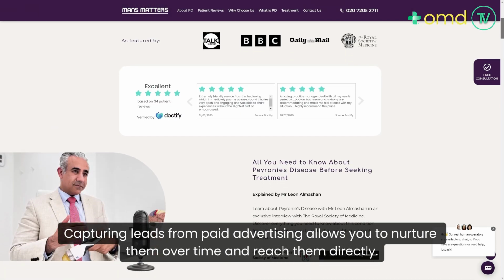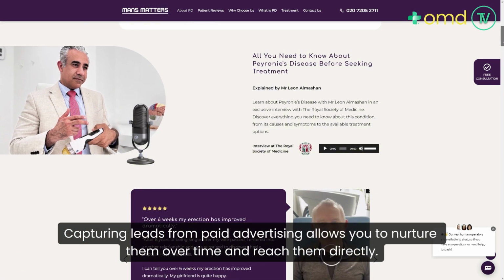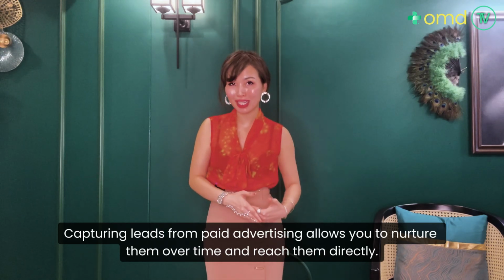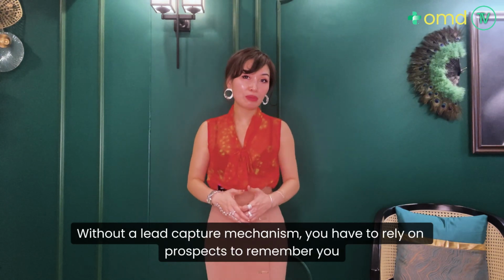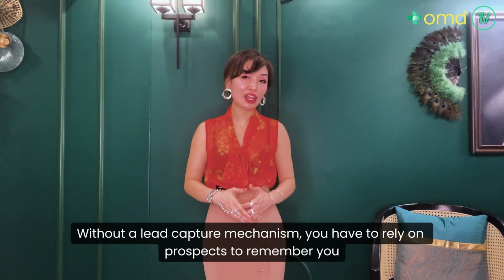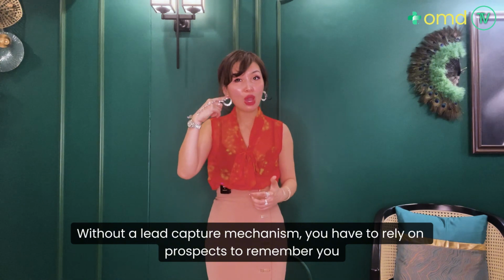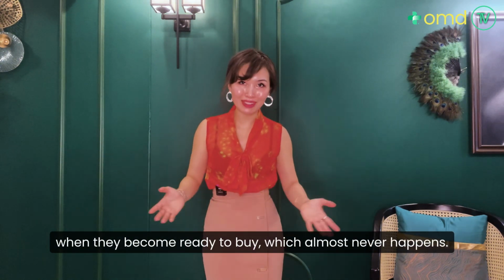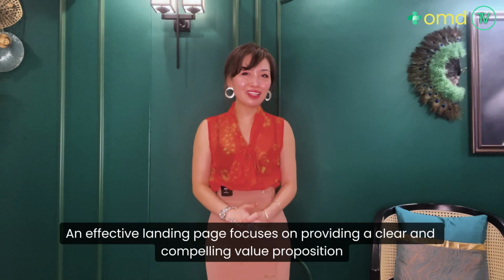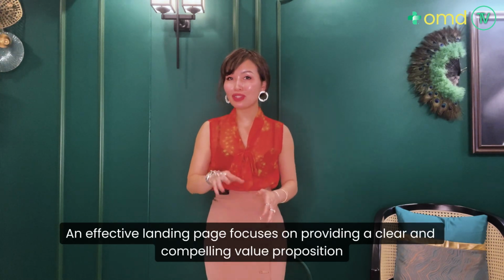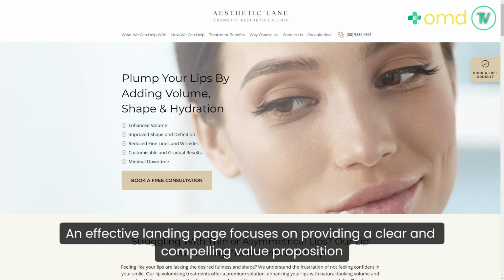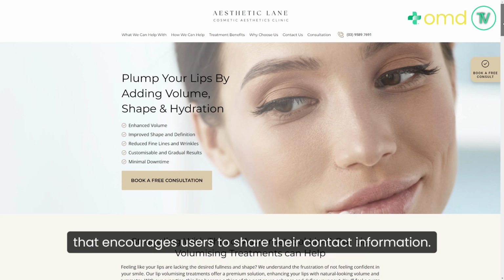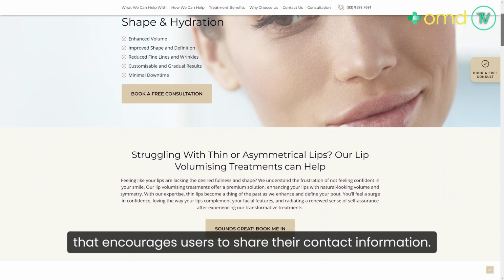Capturing leads from paid advertising allows you to nurture them over time and reach them directly. Without a lead capturing mechanism, you have to rely on prospects to remember you when they become ready to buy, which almost never happens. An effective landing page focuses on providing a clear and compelling value proposition that encourages users to share their contact information.